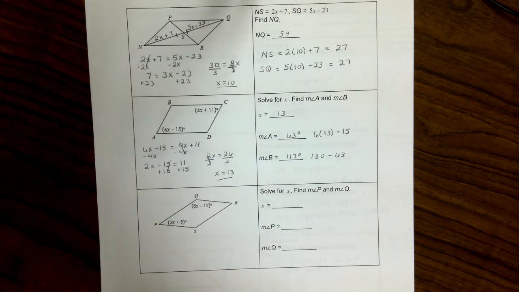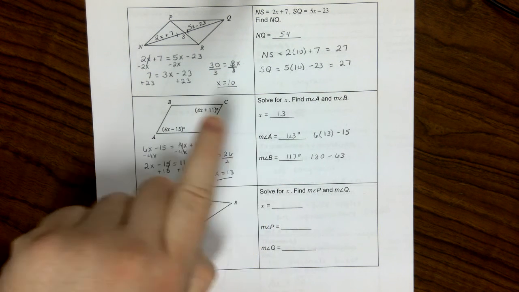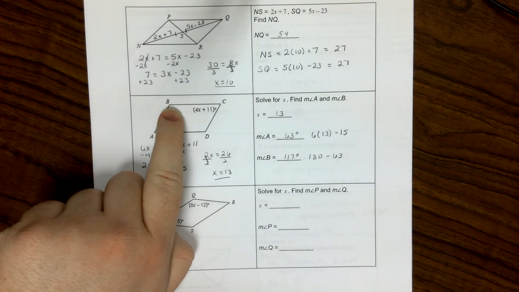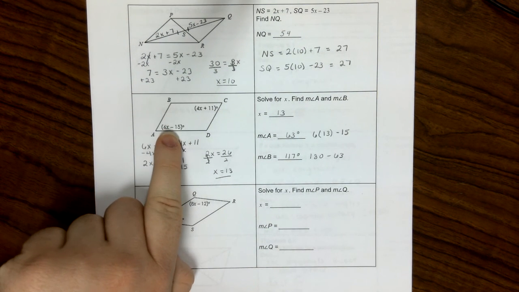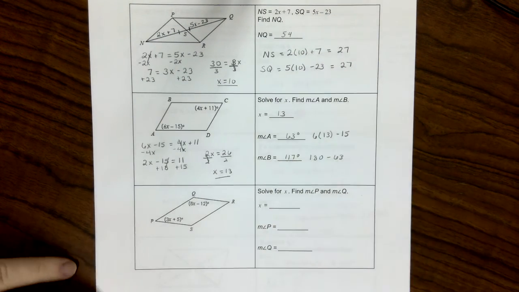So watch out for those kind of problems. They might have you find an angle that wasn't explicitly given to you. So once you plug the X in to get this one, then you had to turn around and use it to get this one. Sometimes they'll do that to you.